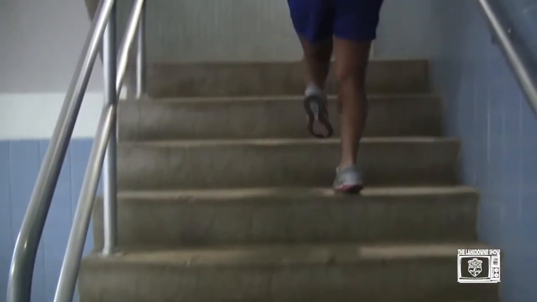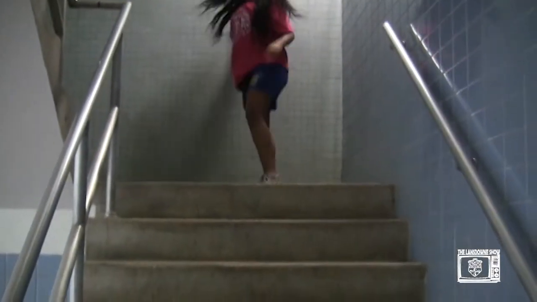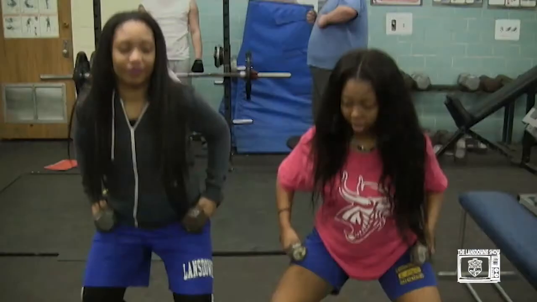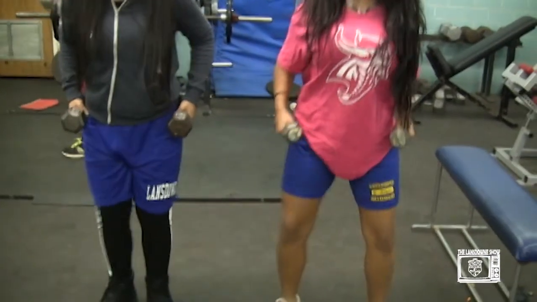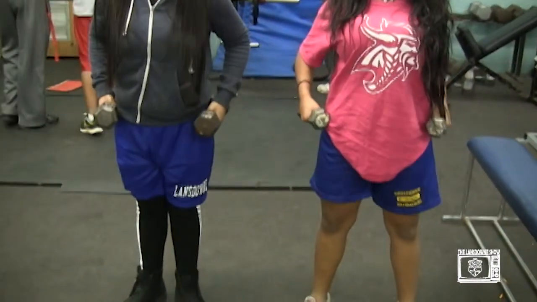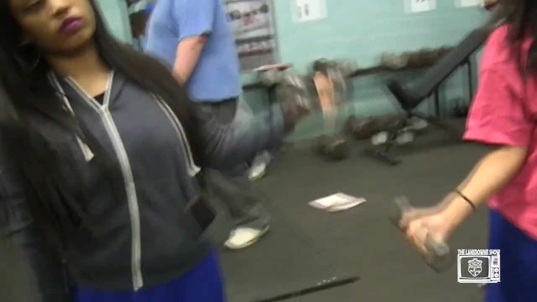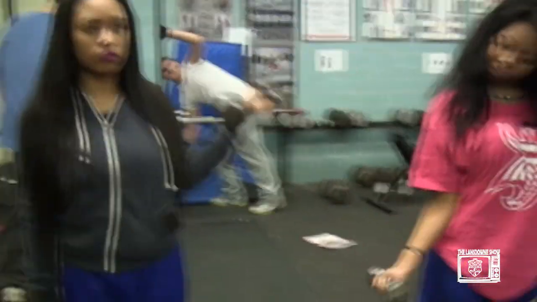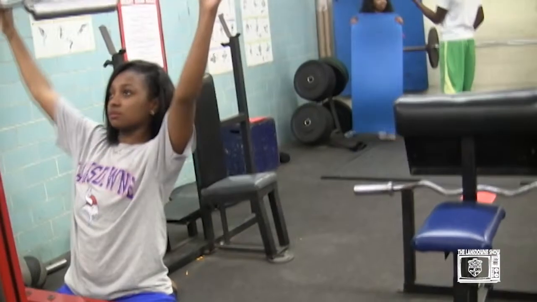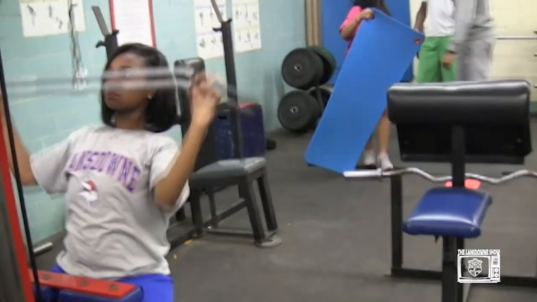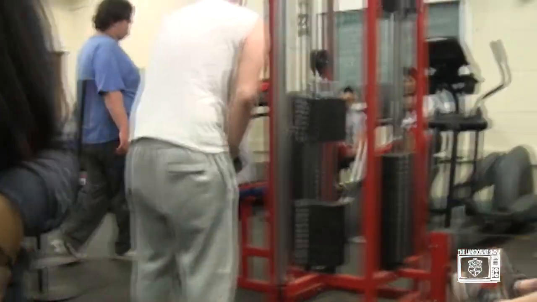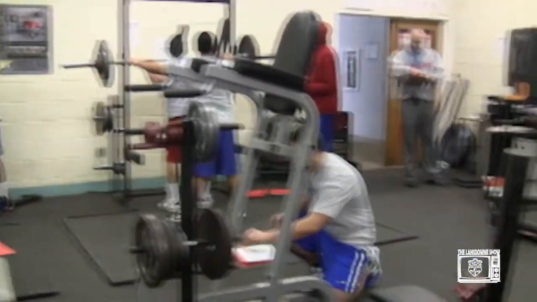I enjoy weight training because it helps me with my sports, lacrosse and track, and also it helps build strength and confidence that even a female like myself can join weight training. It's not only for boys. A lot of girls don't join it, but me and 2 other females do it, and we enjoy it. We have a daily routine that we do, and it's fun.